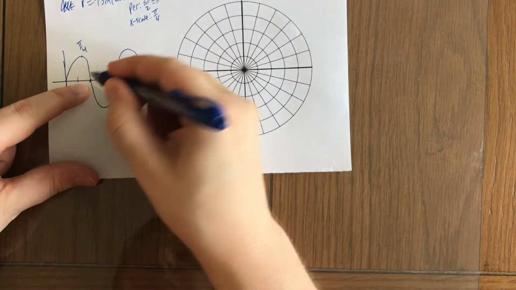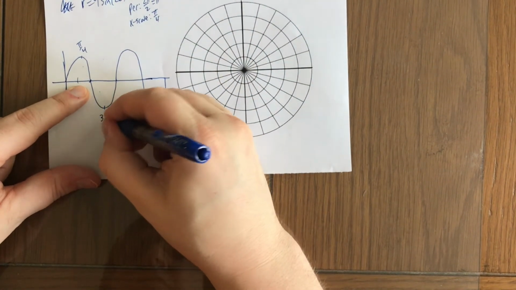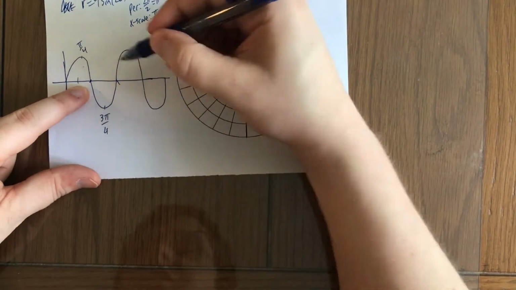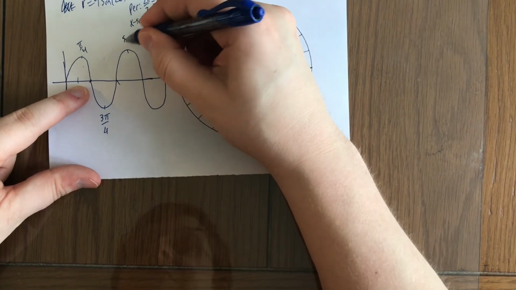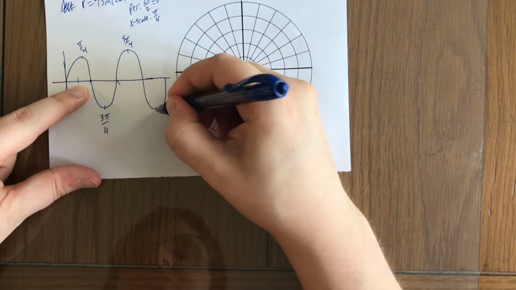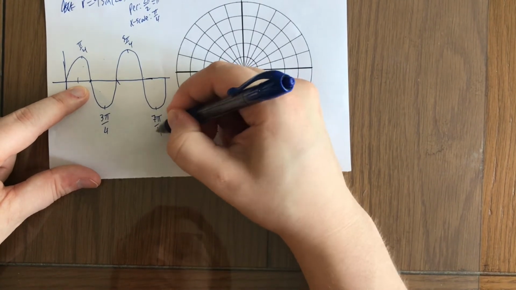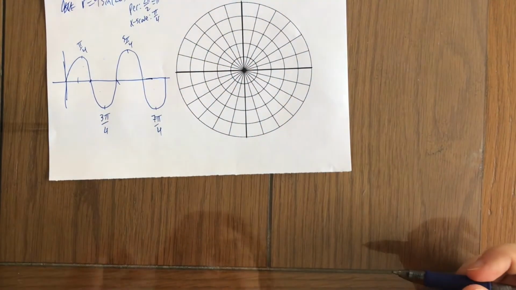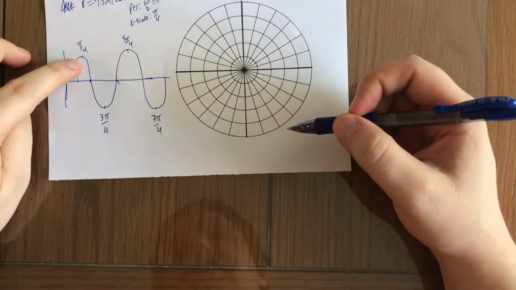This is going to be at pi over 2. This will be at 3 pi over 4 with a negative radius. Pi, 5 pi over 4, 3 pi over 2, this will be 7 pi over 4 with a negative radius, and that's our 2 pi. So I'm going to start by plotting those maximums.